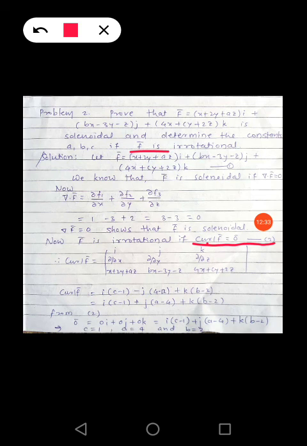Curl of f bar is equal to the determinant i, j, k, del by del x, del by del y, del by del z, then f1 is x plus 2y plus az, bx minus 3y minus z, 4x plus cy plus 2z. So we'll solve this determinant.